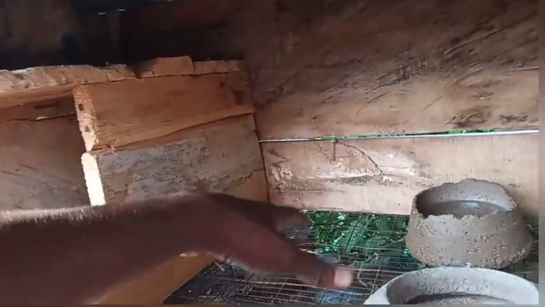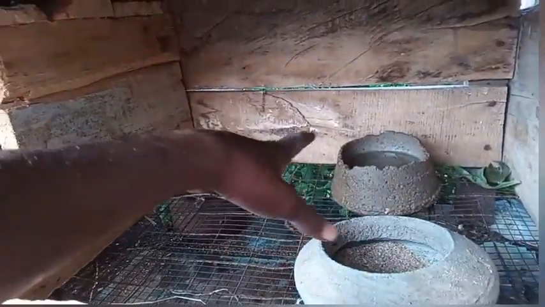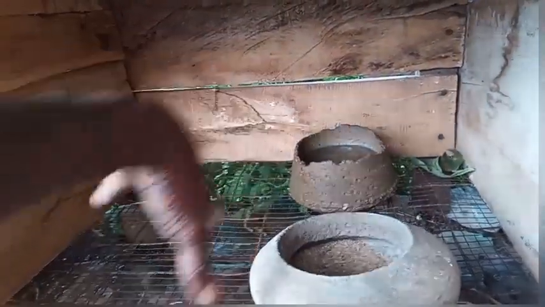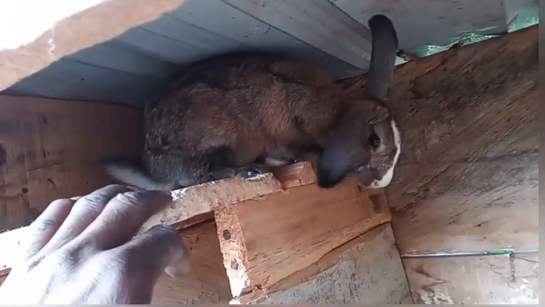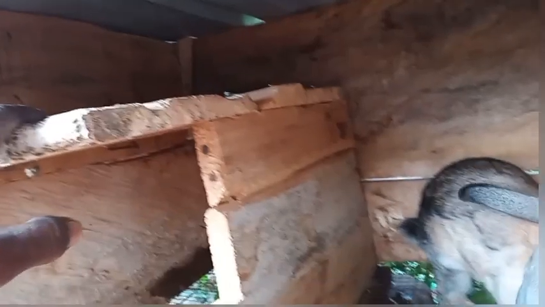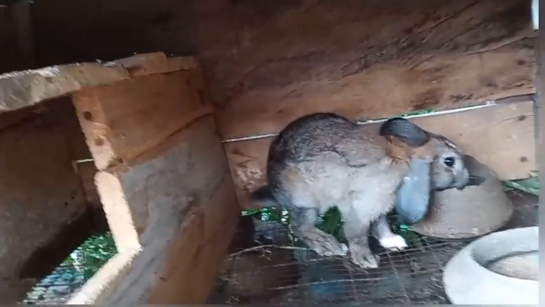Now look at where the rabbit is. You see it? Now this is the floor. It has jumped, so the food and the water are here, and this is something that you see where it jumps down from.